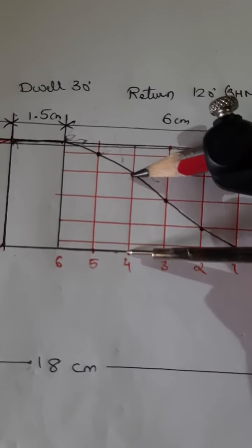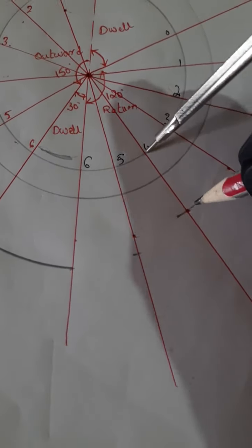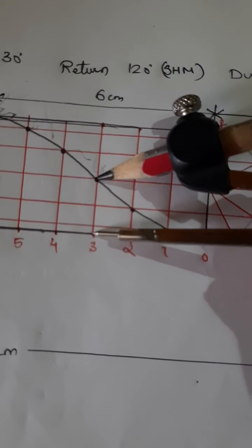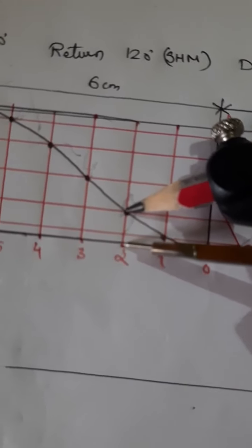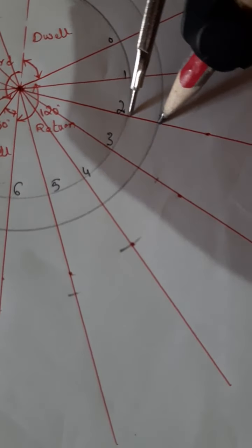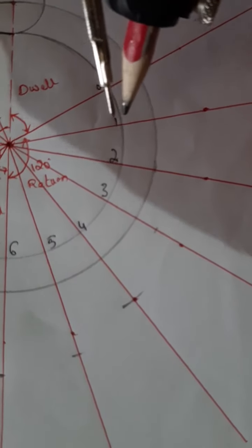Similarly carry out for point 4. For line 4, for the return, show it on line 4 from the inner circle and mark it. Similarly for line 3, measure with the compass or scale and project it on line 3. For line 2, show it on line 2 of the return. And lastly, line 1 is very small, so show it very small on line 1.